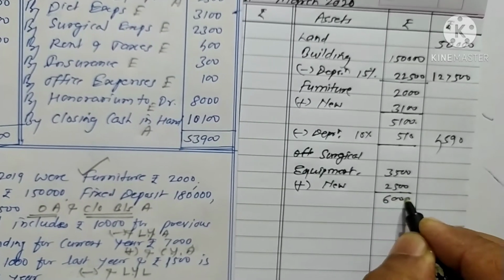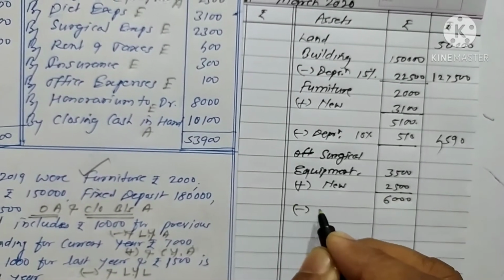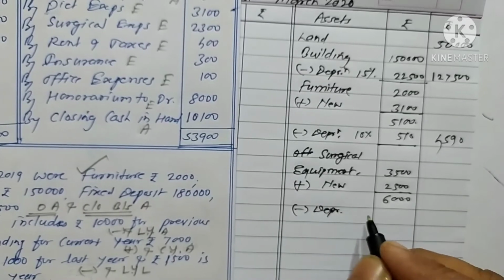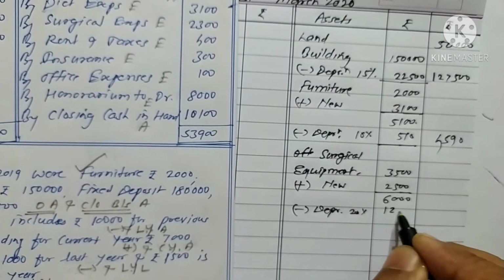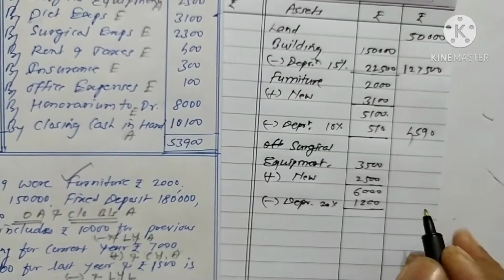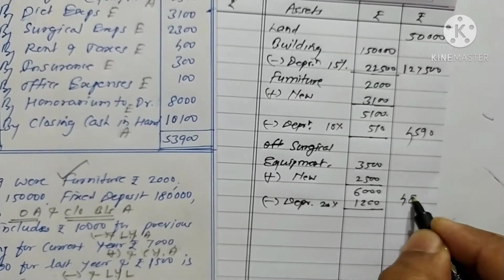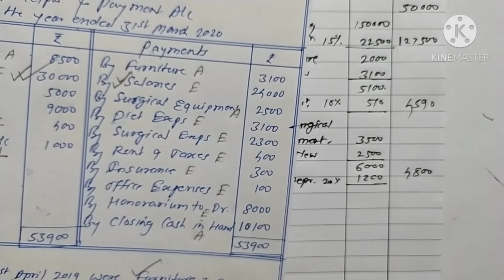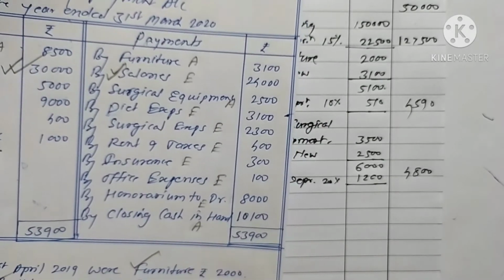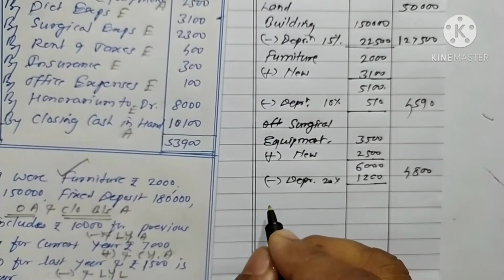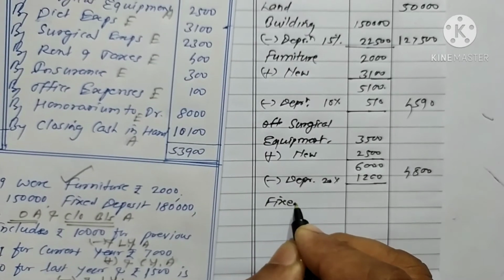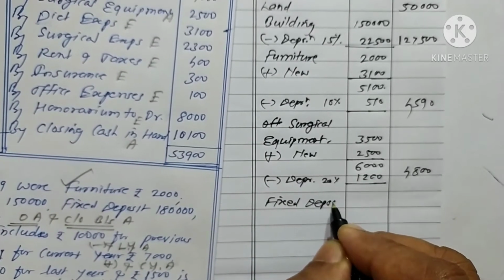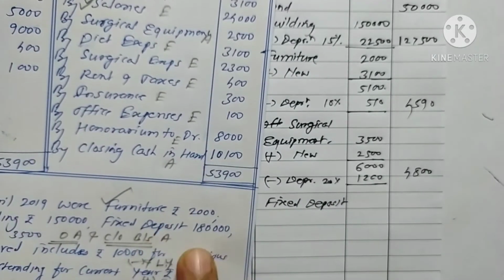Total 6,000. Again less depreciation 20%, it comes 1,200. Answer comes 4,800. Now see, next assets we have to find out. Here fixed deposits remain. Fixed deposit rupees 1,80,000.